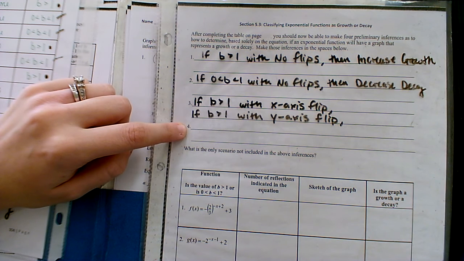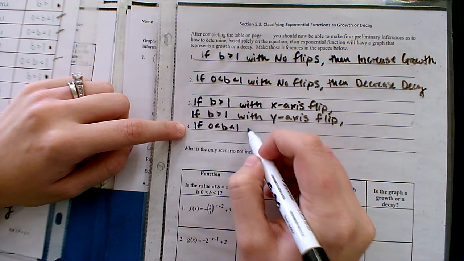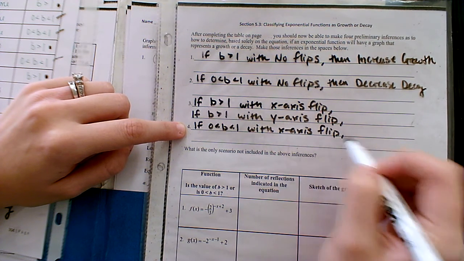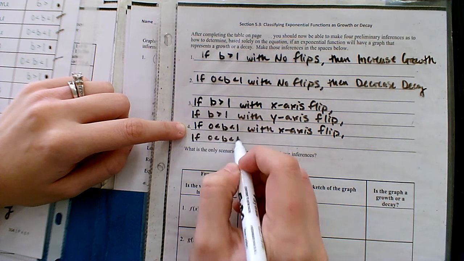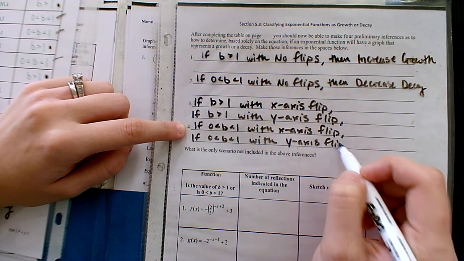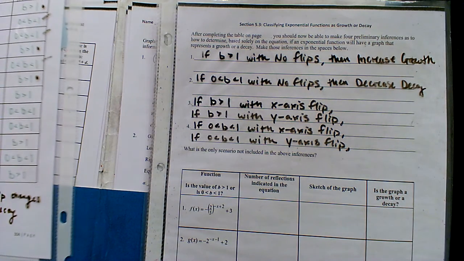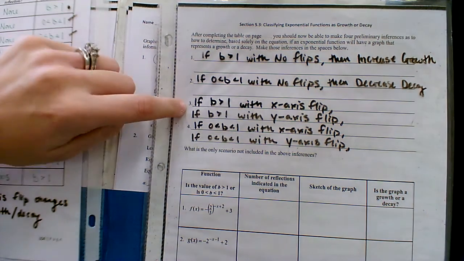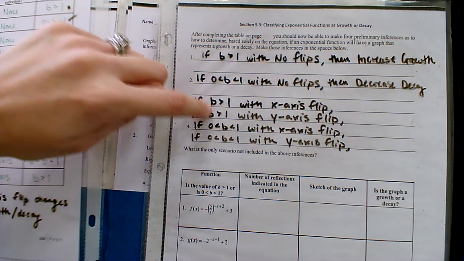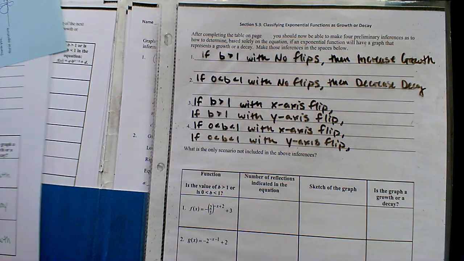All right, we can kind of write the same pattern, but if the base is between 0 and 1. So let's see if we can start to find a connection with what the graph is going to look like. For number 3, we're going to look at base values that are bigger than 1, but we want to separate a difference between an x-axis flip and a y-axis flip.